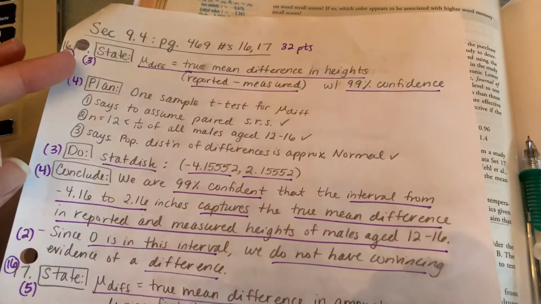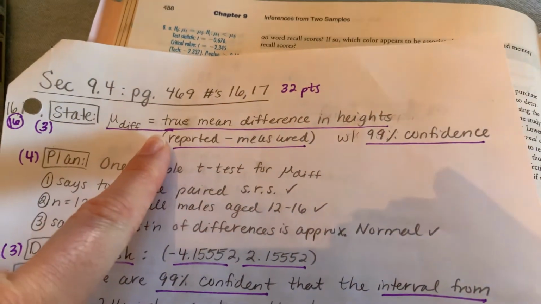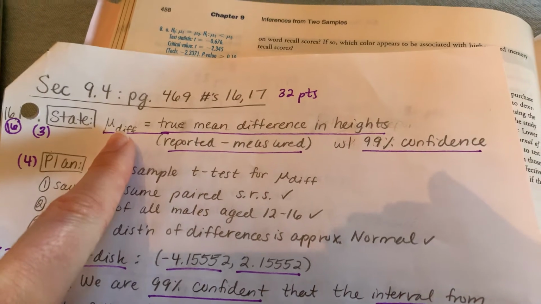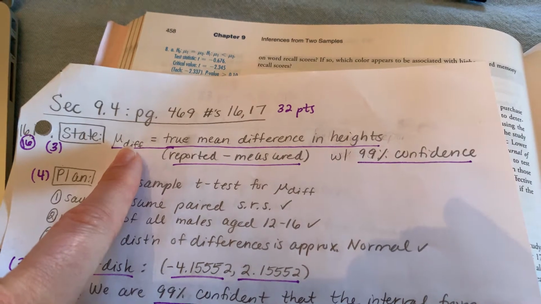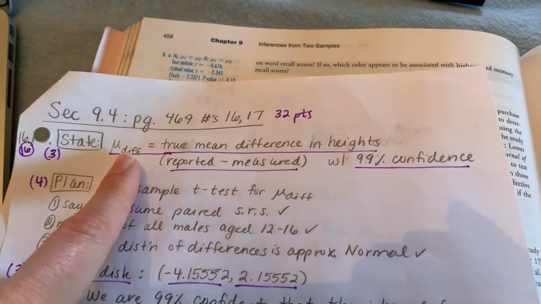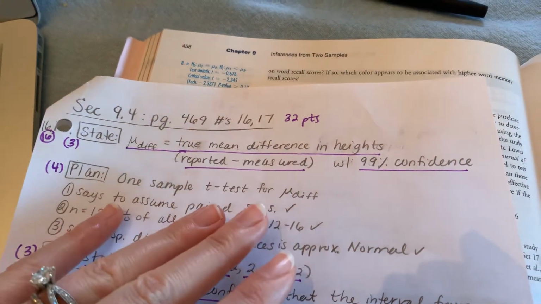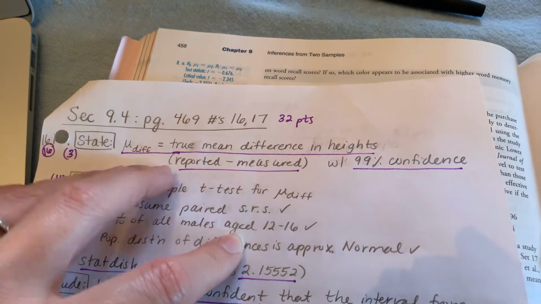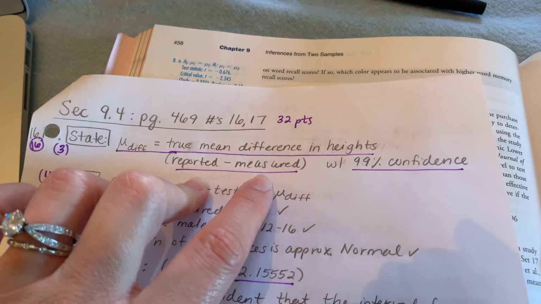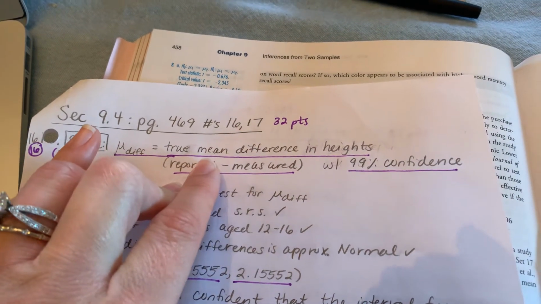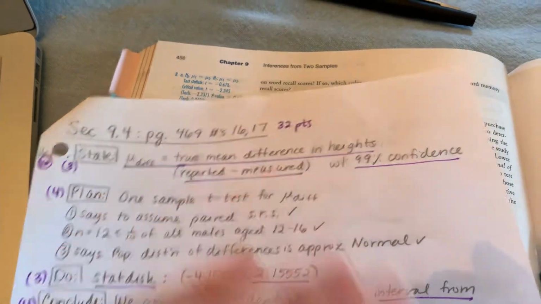So pretty much everybody did pretty well with the confidence interval, except for the writing of the parameter. So remember, this is paired data, so it's not mu1 minus mu2 anymore, because we don't have two separate samples coming from two separate populations. So we really have one population, and we're interested in these two variables, reported and measured. So mu diff is equal to the true mean difference in heights, and it's reported minus measured. Okay, notice this time it's not true difference in means, it's true mean difference, because our sample is really just those differences.